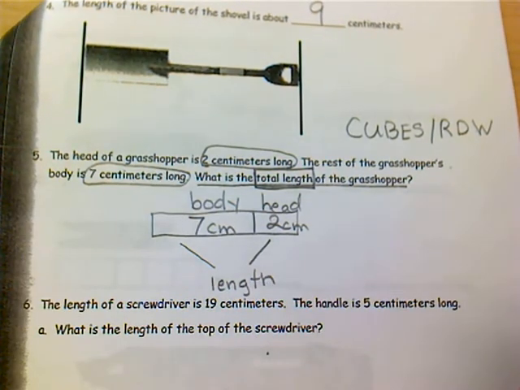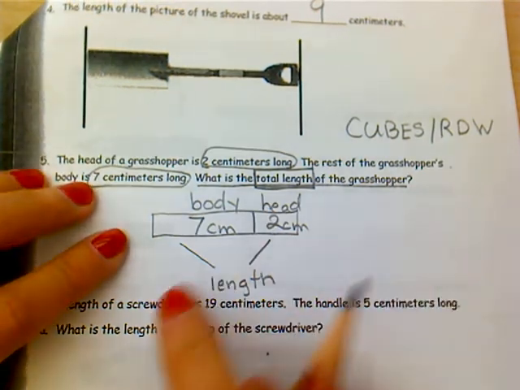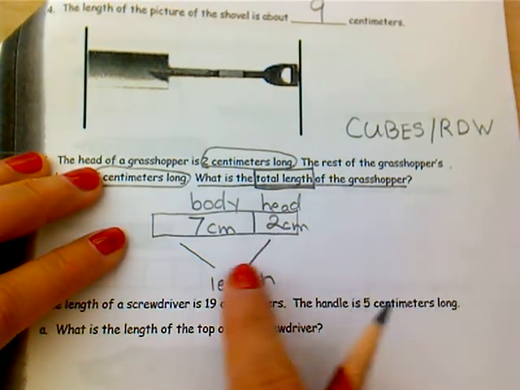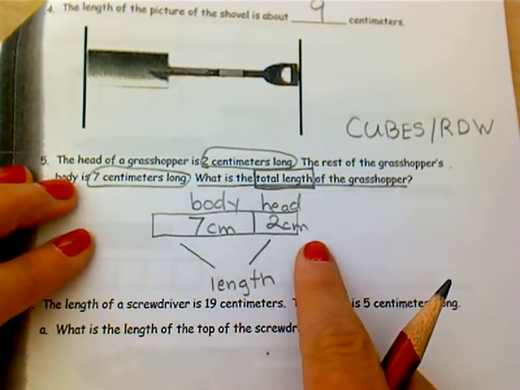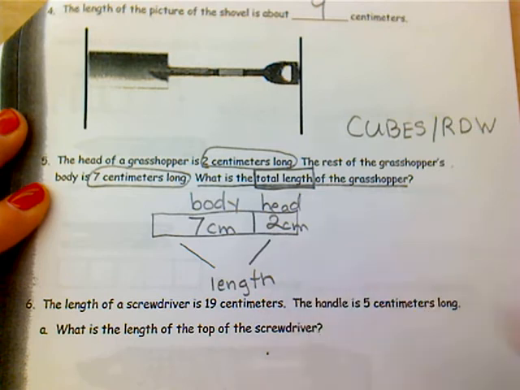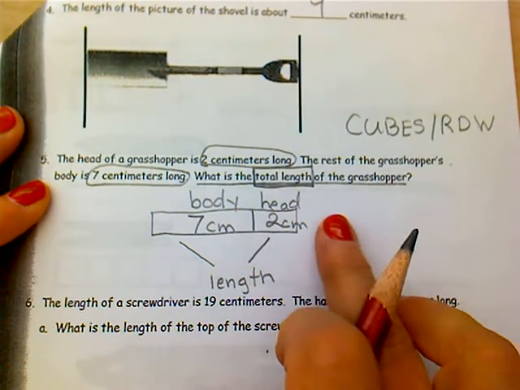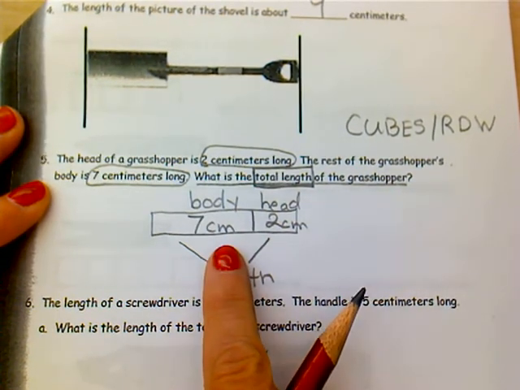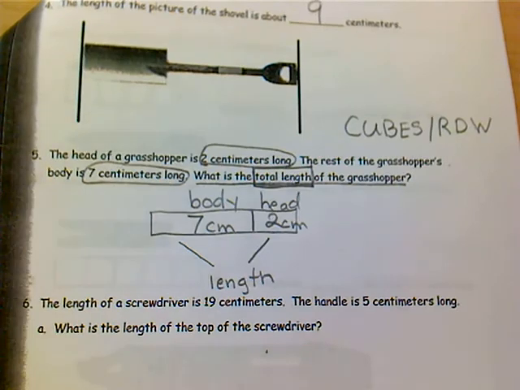All right, so I need to do myself a number sentence. Can you set up a number sentence to decide what is the total length of this insect, the head of this grasshopper? Pause the video. Write yourself a number sentence that goes with this number bond or with this bar model.